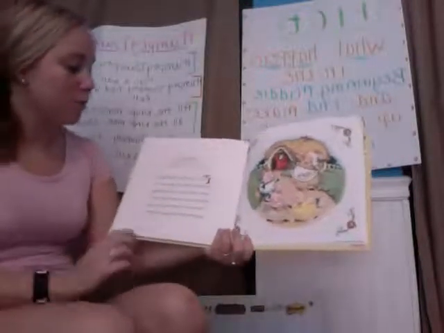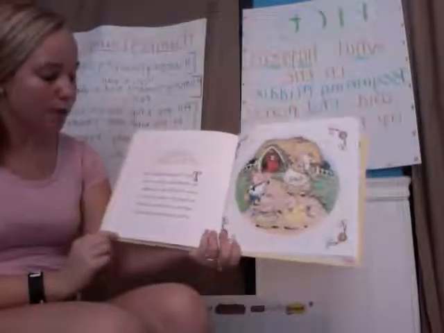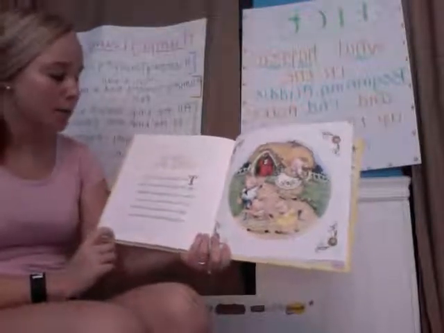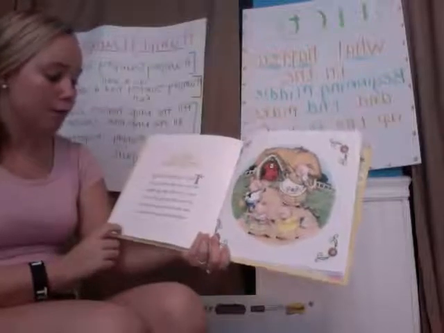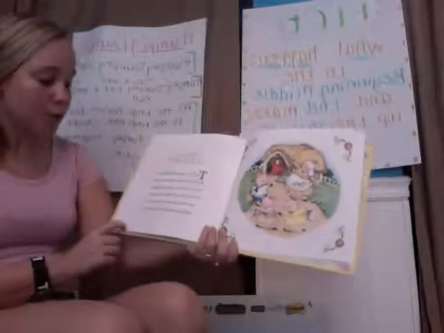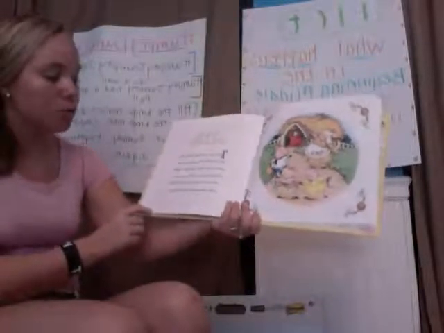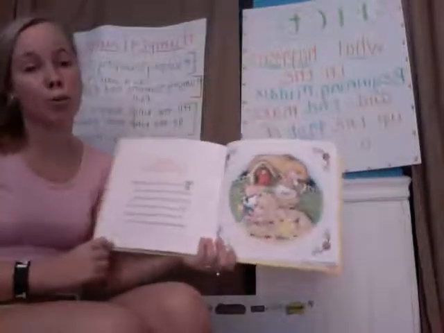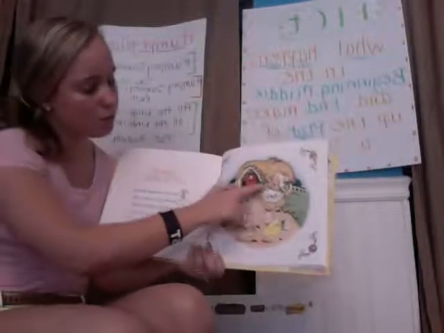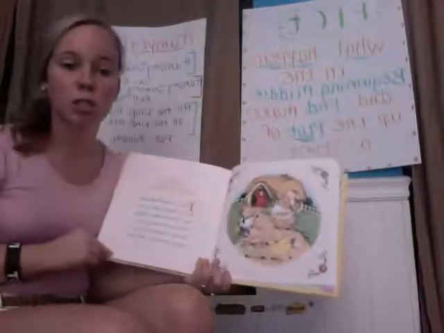There once were three little pigs who lived with their mother in a tiny house. As the three pigs grew bigger, the house grew smaller, and soon it came time for them to go out into the world and build houses of their own. Oh, there's the house. There's their mom. She's crying. She's got a little tissue.